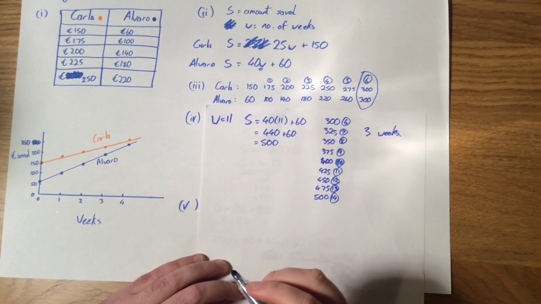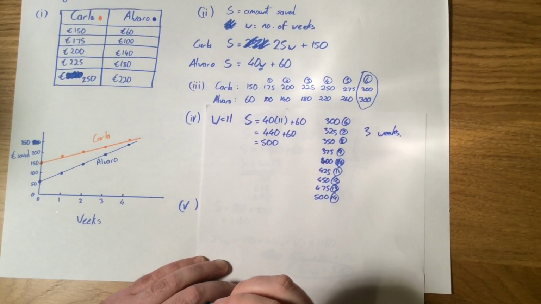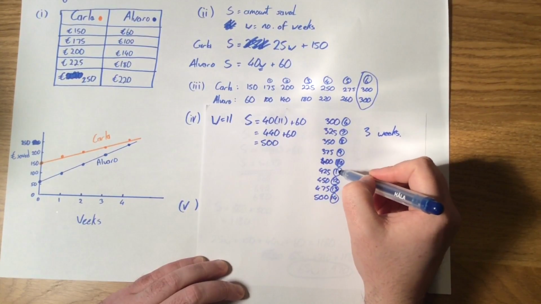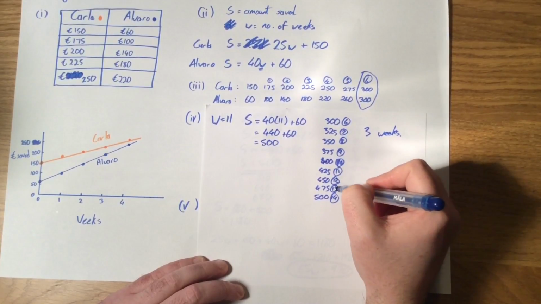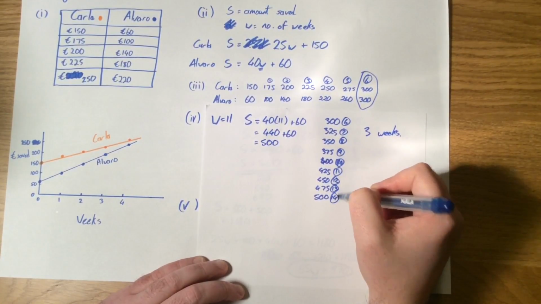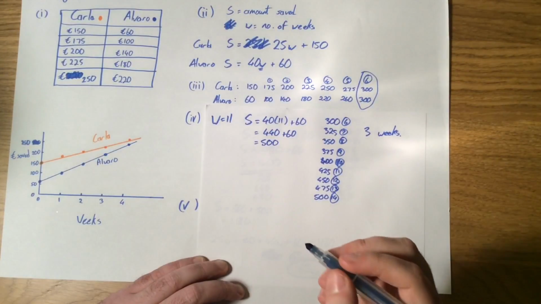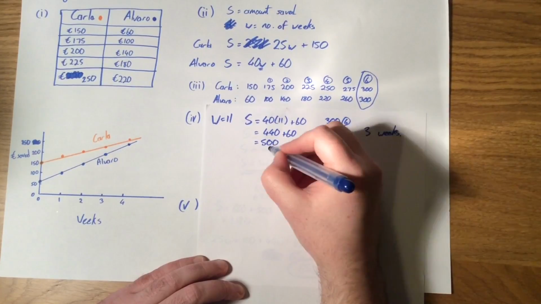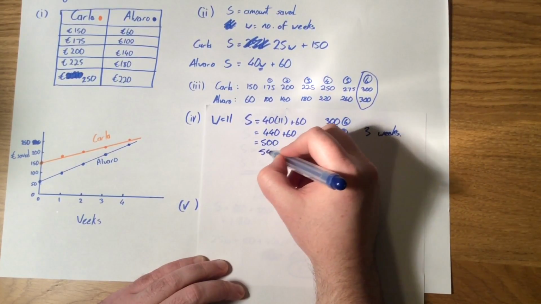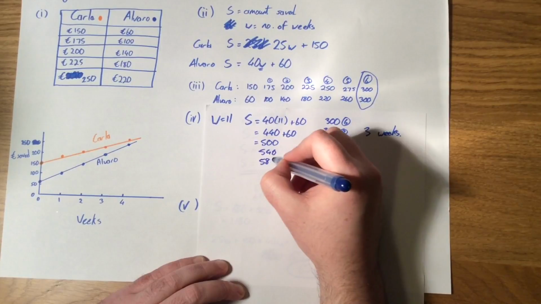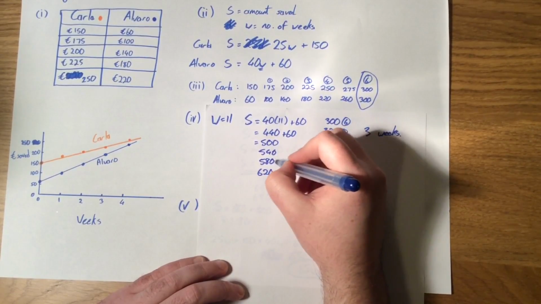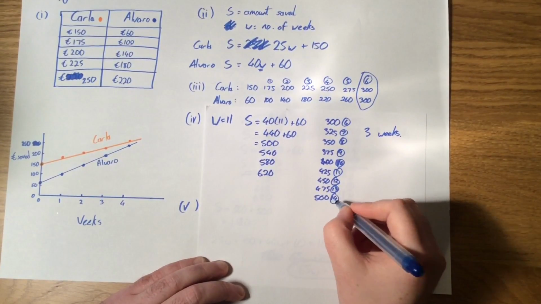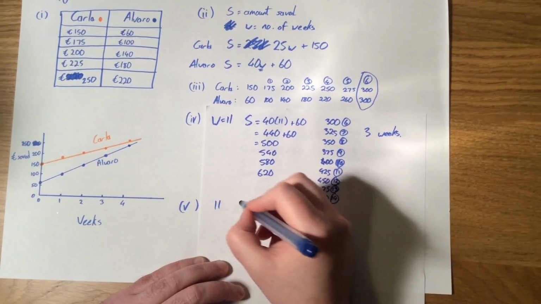The last part of this says, if Alvaro had continued saving, they would have combined their 2 amounts to pay for their holiday. So we're assuming that Alvaro, yes, he stopped at 11 weeks, but if he had continued on to this point here, they would have combined their amounts together. So let's have a look. Where would Alvaro have ended up in that case? Then he would have been 3 more weeks, which would have given him 540, 580, and 620, going up by 40 each time. So he would have had 620 and Carla would have had 500. Together they would have had 1,120.